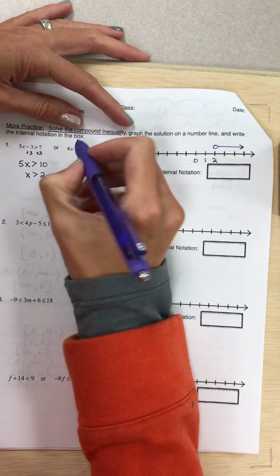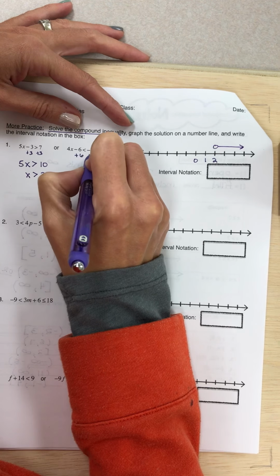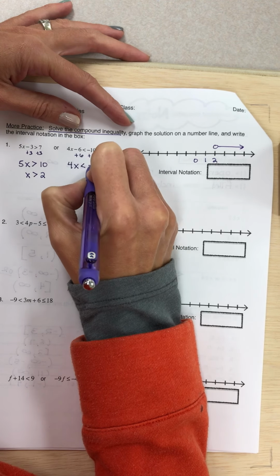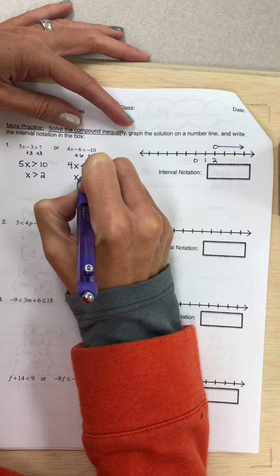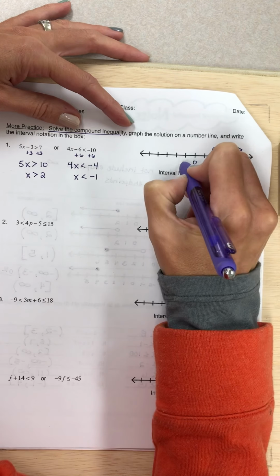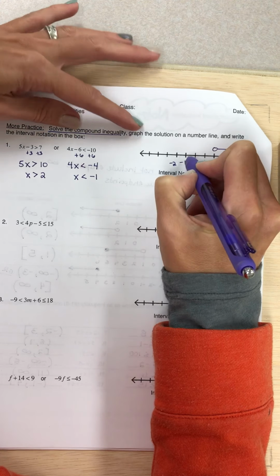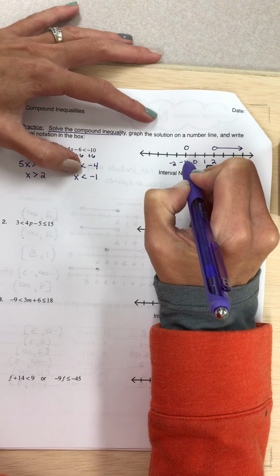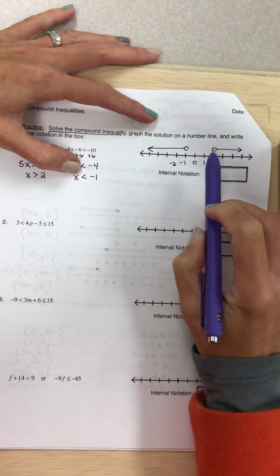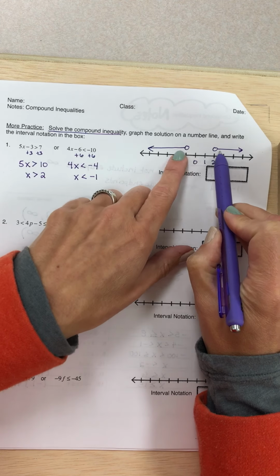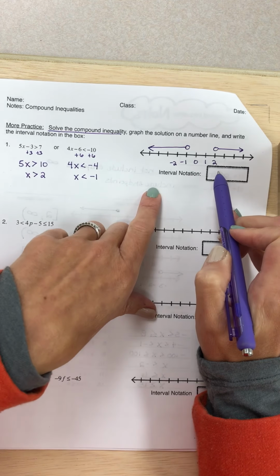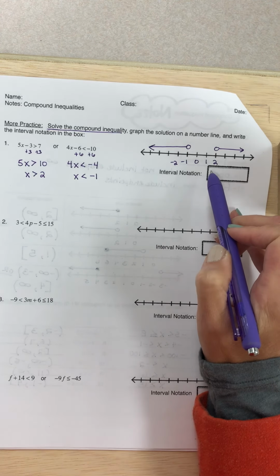Let's check these ones. I'm going to add 6. I get 4x is less than -4. Divide, and I get x is less than -1. So I'm going to put an open circle at -1, and x is less than that. That means it's smaller. All right, so any of these numbers right here is going to make either of these inequalities true, which is what I want.